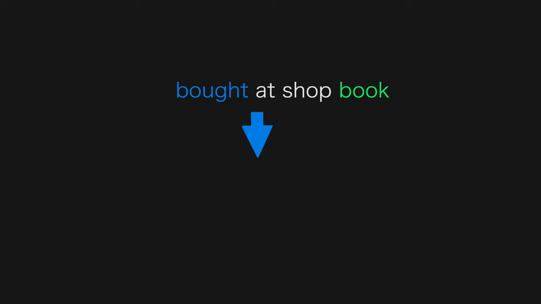And in Japanese, that becomes mise de, at the shop, kaimashita, bought. We now have to change kaimashita into the plain past form. So that becomes mise de katta. And then we add hon, book. Mise de katta hon.